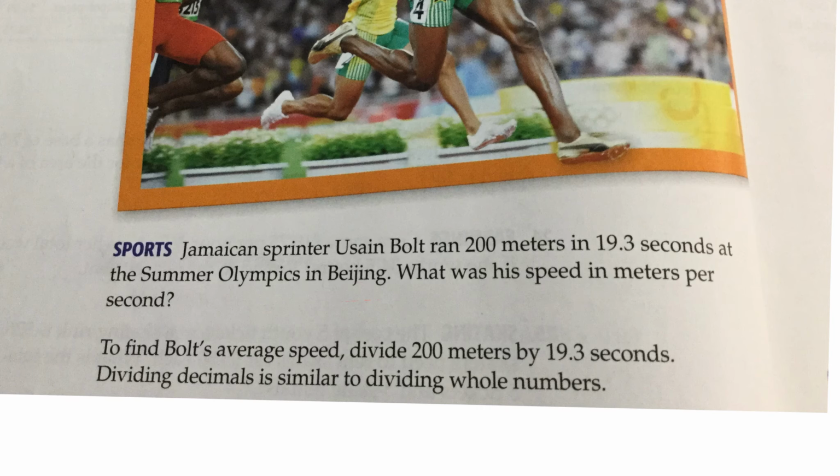So we're going to find out what his speed was in just a second. But first, we're going to do some easier problems. Okay, here's the first one. We're going to do it together as a class. We want to find 25.8 divided by 2.